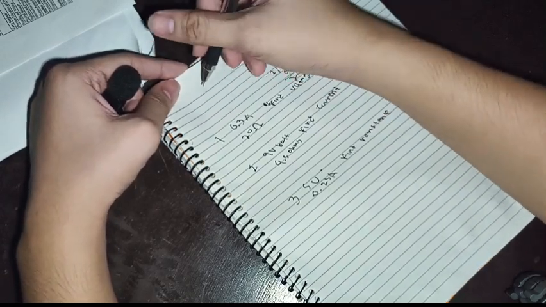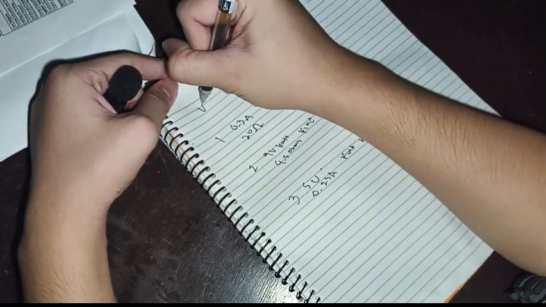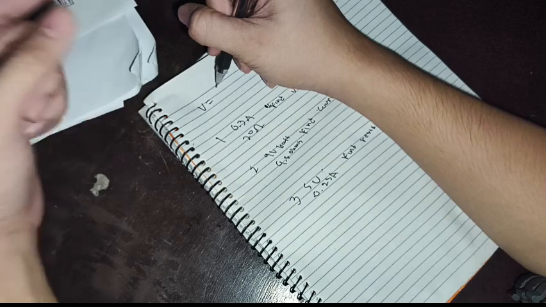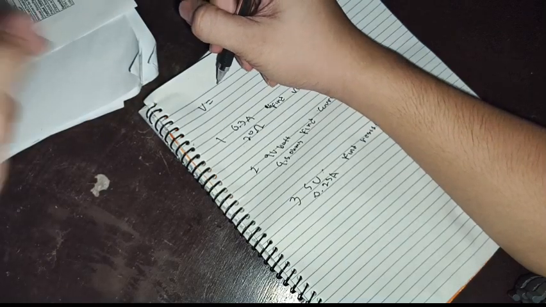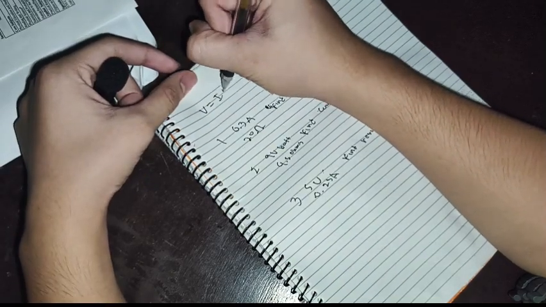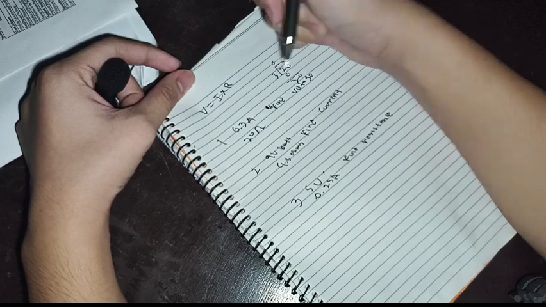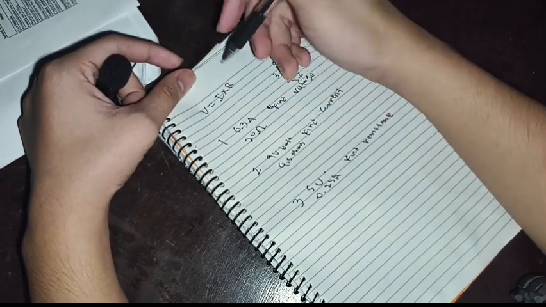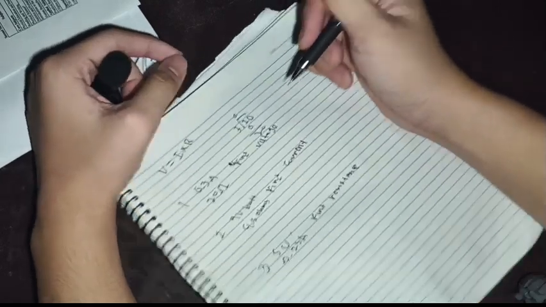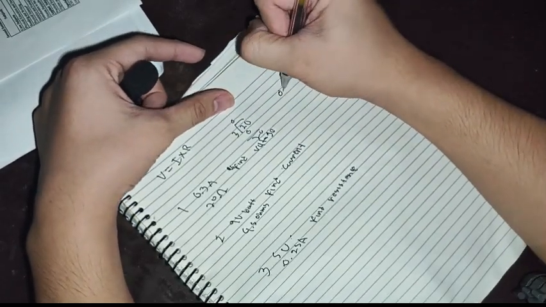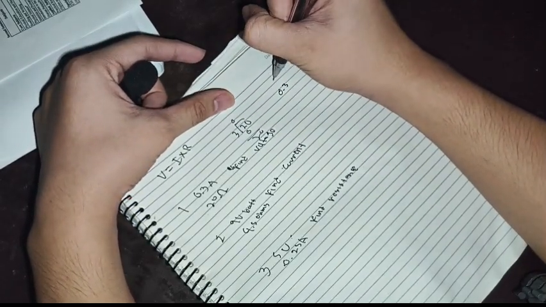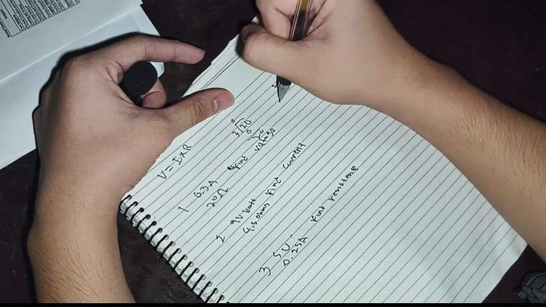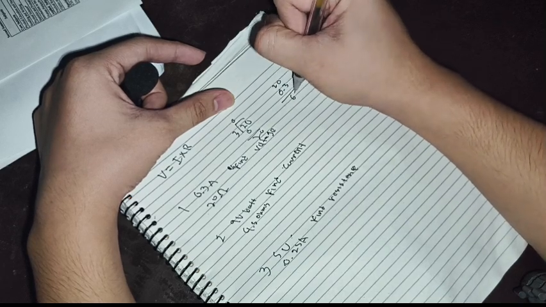This is the formula to find the voltage. So V is equal to the current times the resistance. So this is the resistance and this is the current. So if we multiply that, 0.3 times 20. Now 3 times 20 is 60, right?